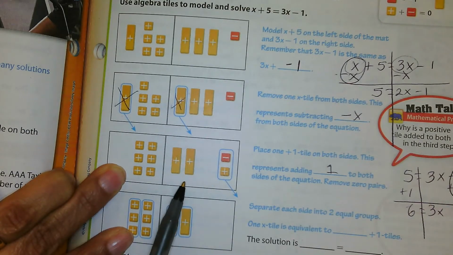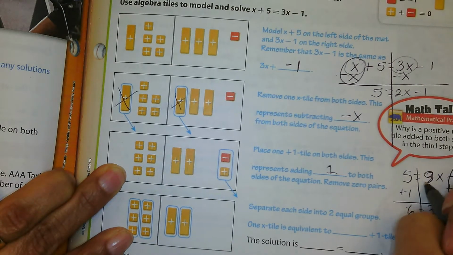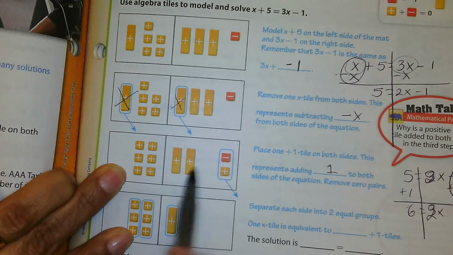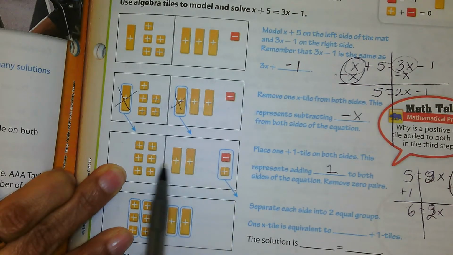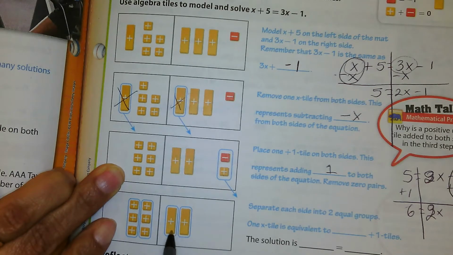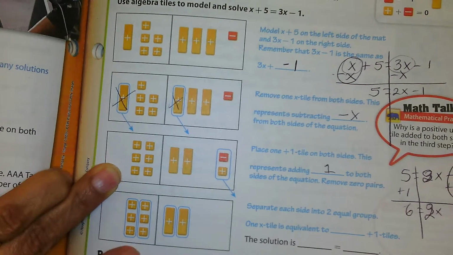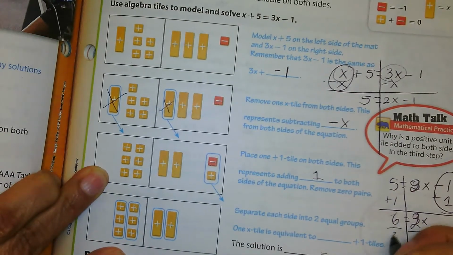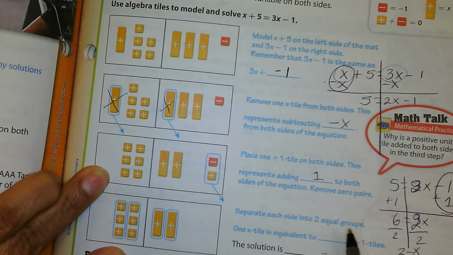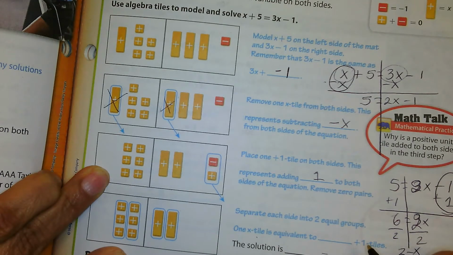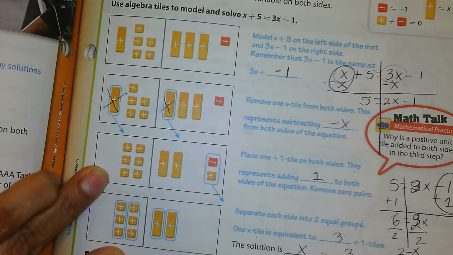So I have 2x equals 6. That means each x tile represents 3 of those ones. In math, what we do is we divide by 2, and that's how we get x equals 3. So one x tile is equivalent to 3 of these 1 tiles. So the solution is x equals 3.